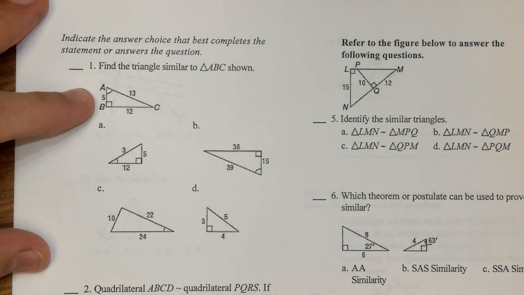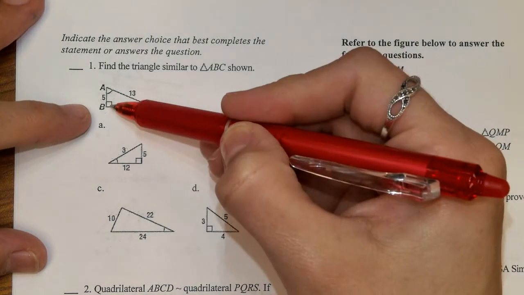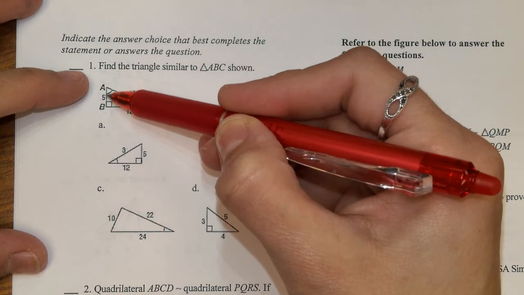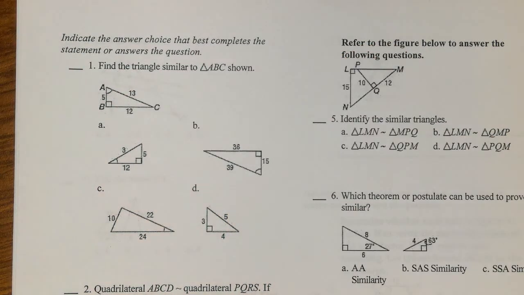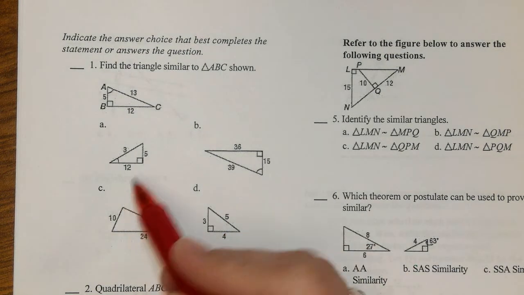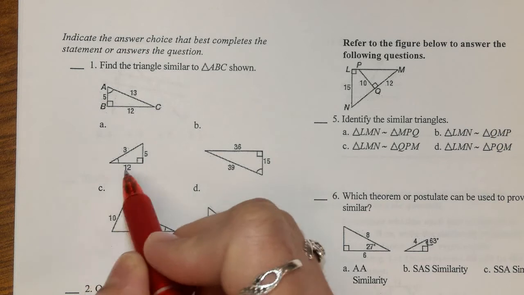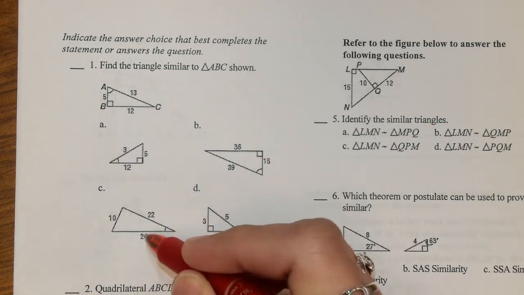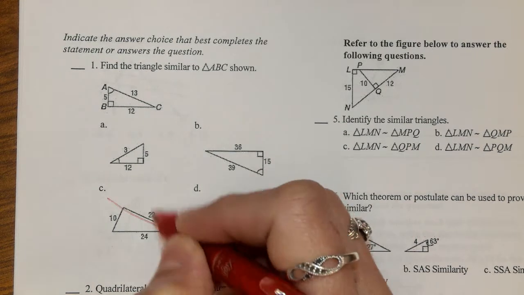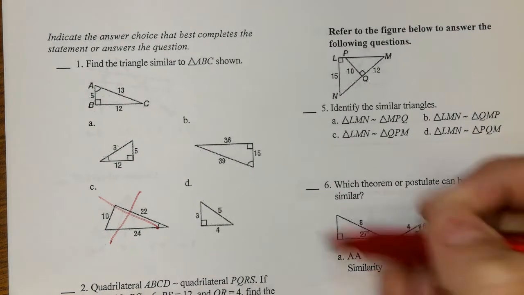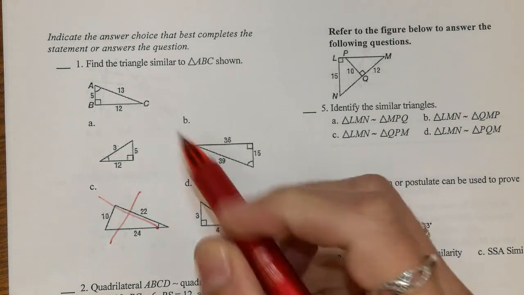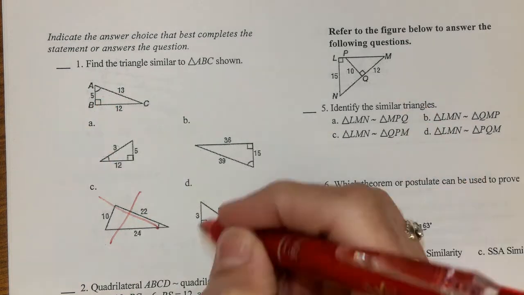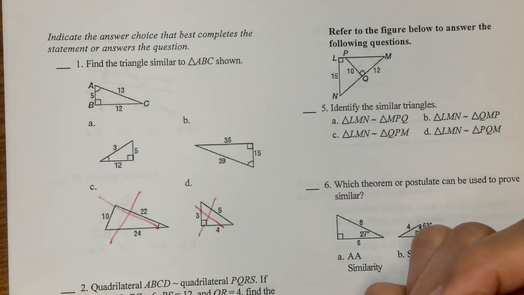So the first thing I'm going to notice here is that I have a right angle and then I have an angle over here that's marked congruent, which means the other triangle has to have both of those and it has to be the same angles. So I'm going through, and I see both markings on A, so I'm going to bypass that for a minute. I see them here. On C, I don't see a right angle. Bye. That's not it. D, I see the right angle, but I don't see that other angle marked congruent. So I'm going to cross that one off too.